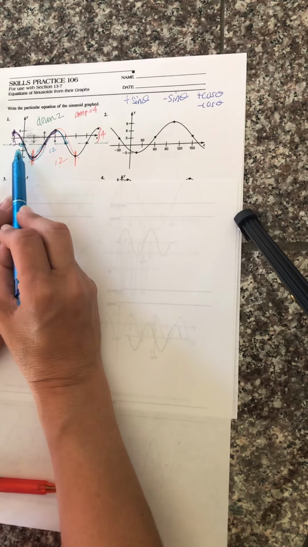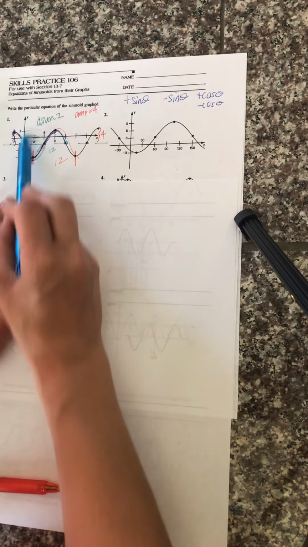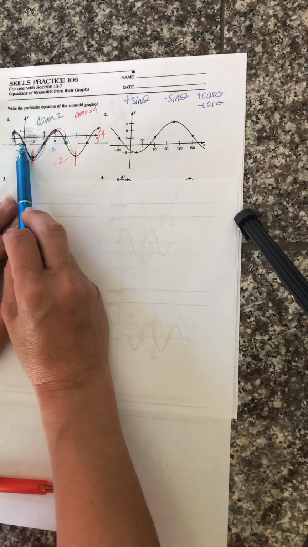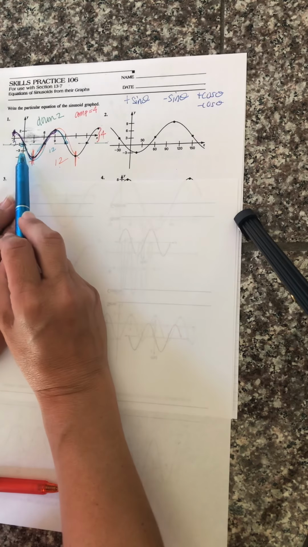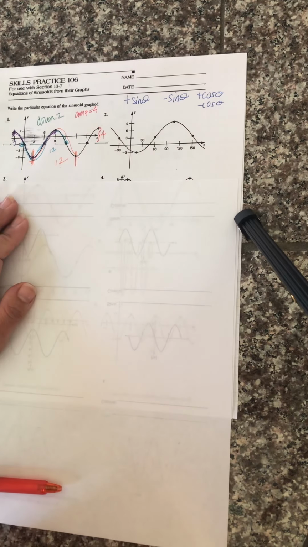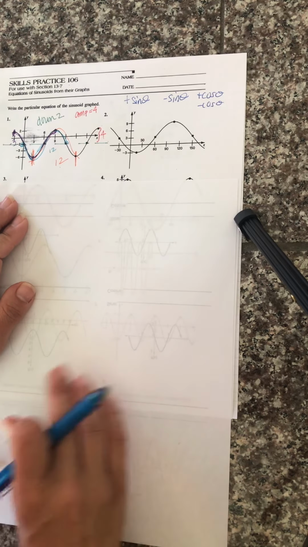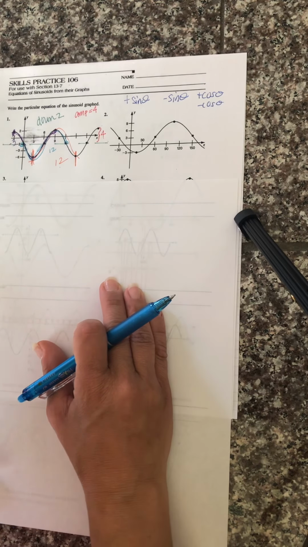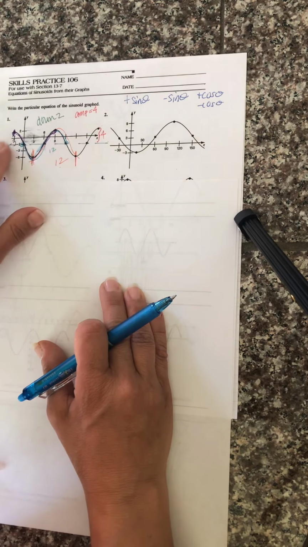The reflected sine curve starts on the y-axis, no shift. So the period is 12. That's not B. I'm going to do degrees, because there's no pi's involved, so I'm going to assume we're in degrees.